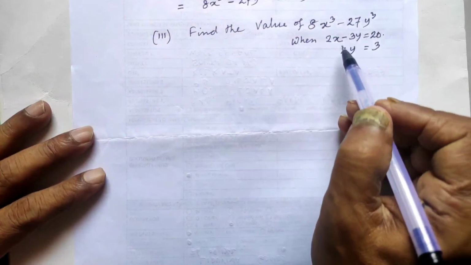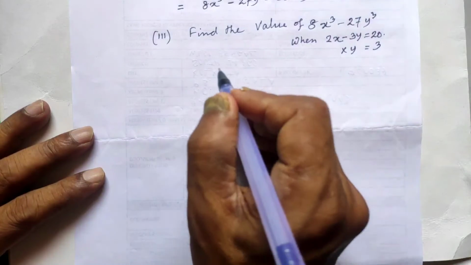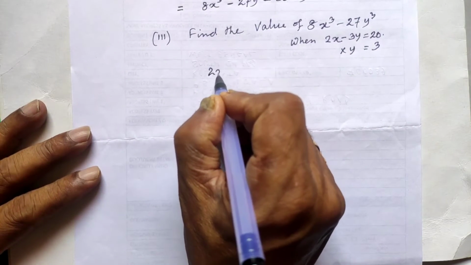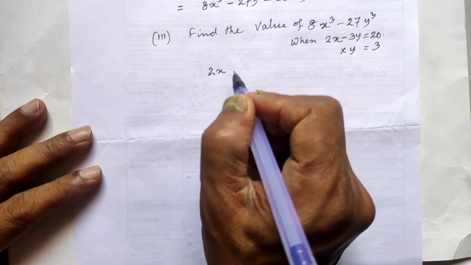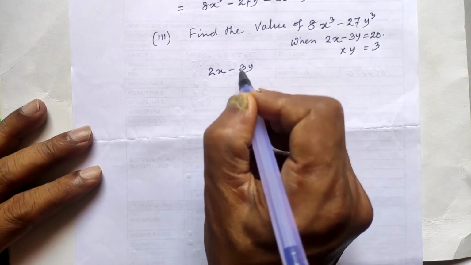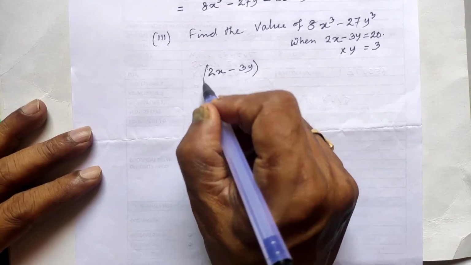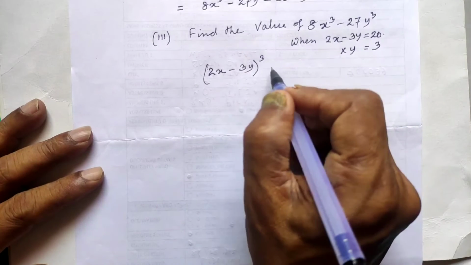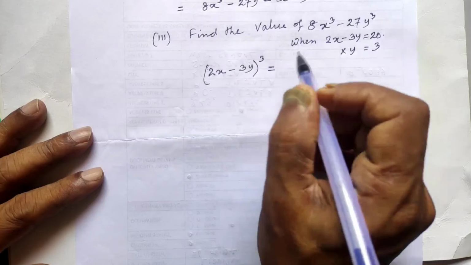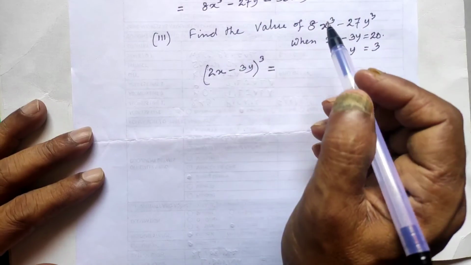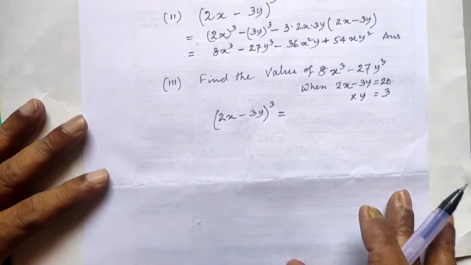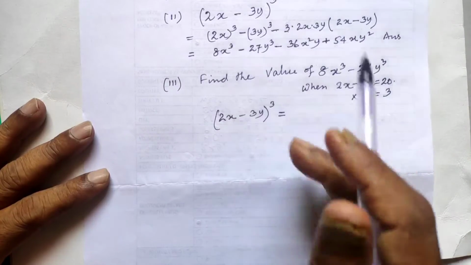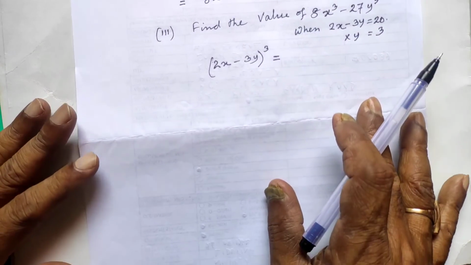So, over here what we will consider is this one: let us take (2x minus 3y) whole cube, all right. This formula will give us this one. Remember, because in our previous sum we got that (2x) cube is equal to 8x cube. So, that gives us the clue, okay.